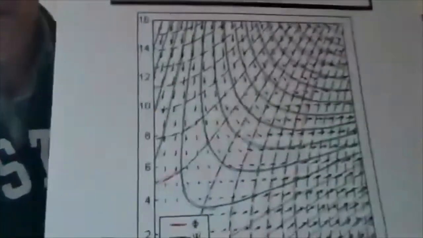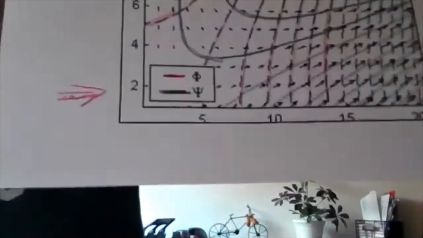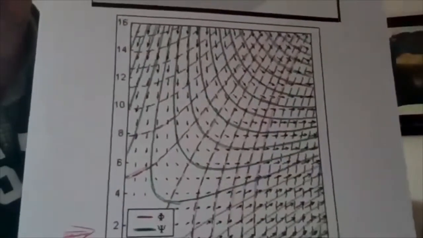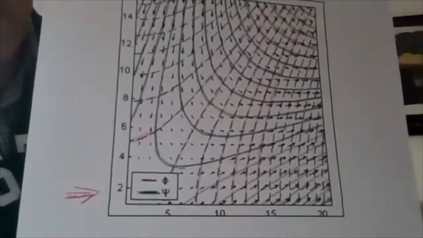So with a picture that we had earlier, what we would like to be able to do basically is get something like this. And if you remember earlier, the green ones were the streamlines. So we had this flow that was going down and making a turn to the right, okay? And then the red lines were the velocity potential lines.